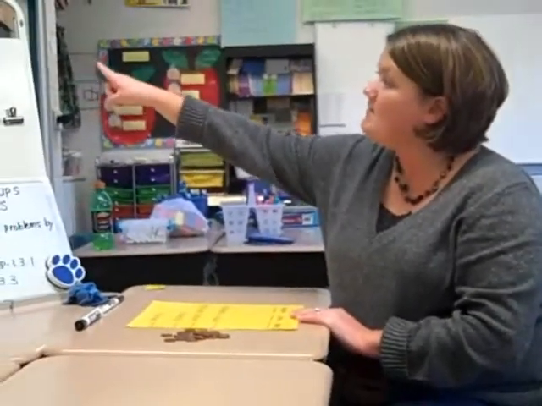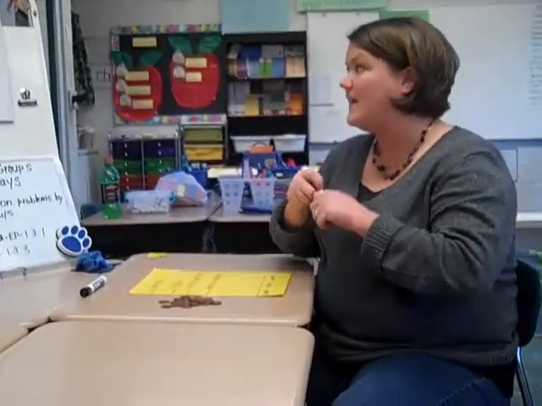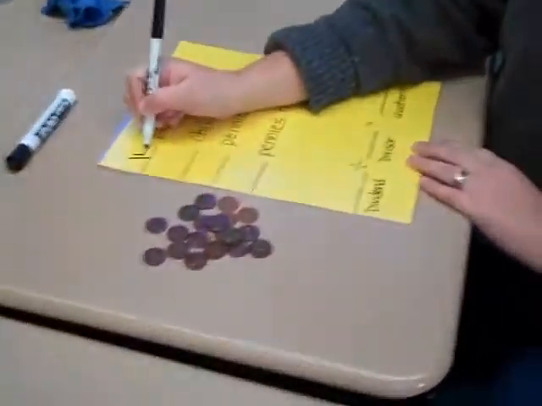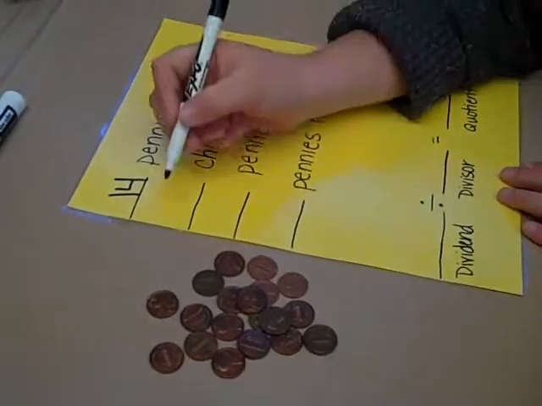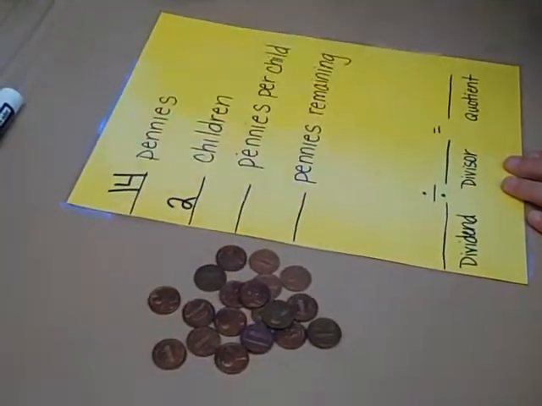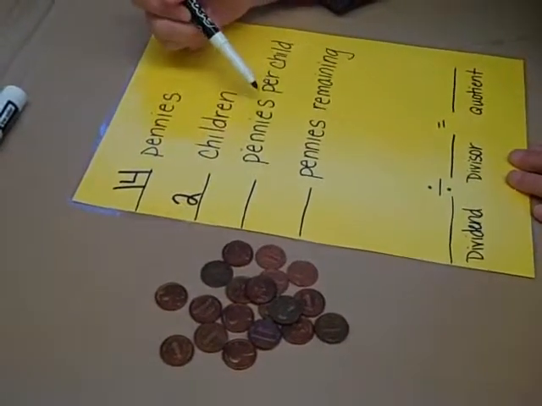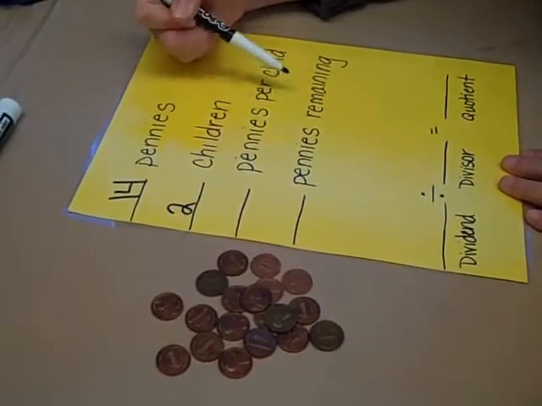So to get started, I would pose the problem: Leah and Matthew share 14 pennies equally. How many pennies does each child get? The first thing we're going to do is we know that we have 14 pennies. We're going to put that number onto our organizer. We also know that we have two children, Leah and Matthew. What we want to find out is how many pennies per child. We also want to know if there will be any pennies remaining.